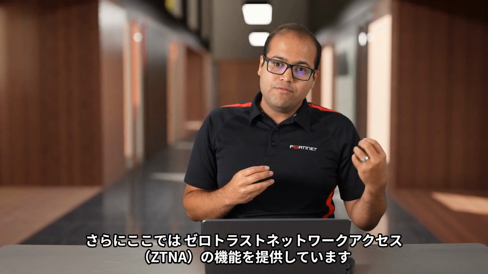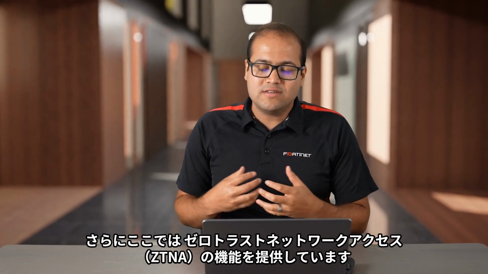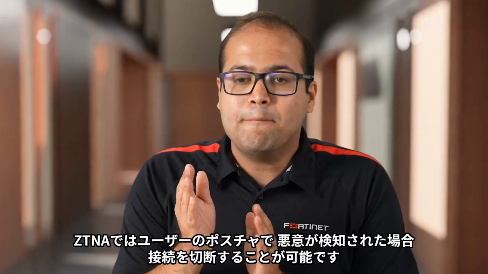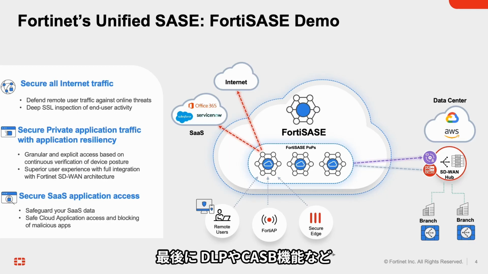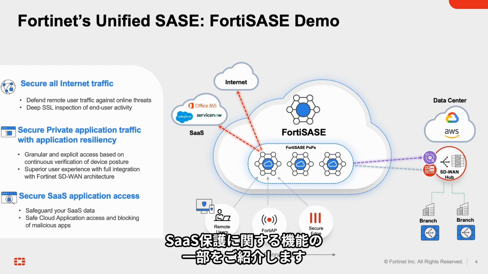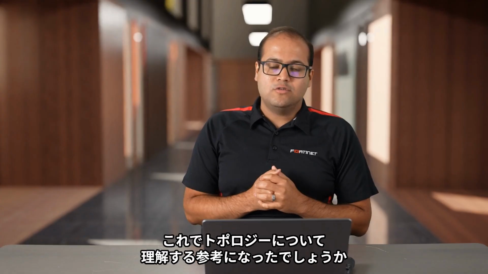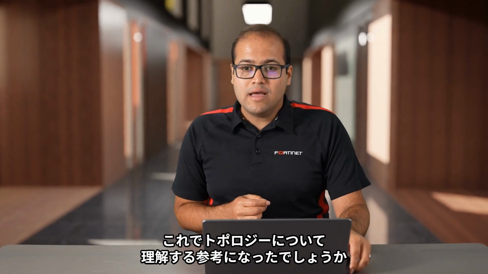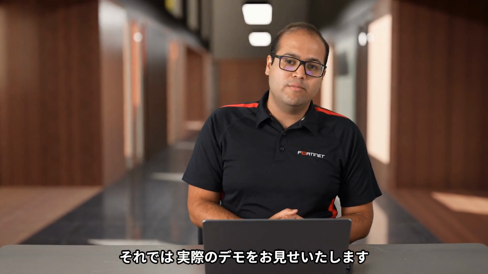On top of that, we are able to provide ZTNA, Zero Trust Network Access, where we are able to break the connection if there is anything malicious detected along the way in regards to the user's posture. And last but not least, I'm going to show you some of the capabilities we have around SaaS protection, including DLP and some of our CASB capabilities. So with that, I hope this was informative in terms of the topology. And with that, I'd like to go into the demo.